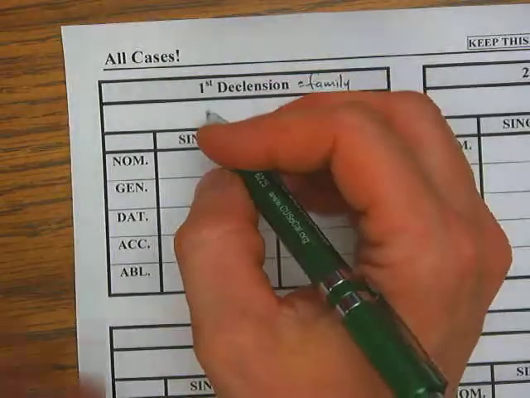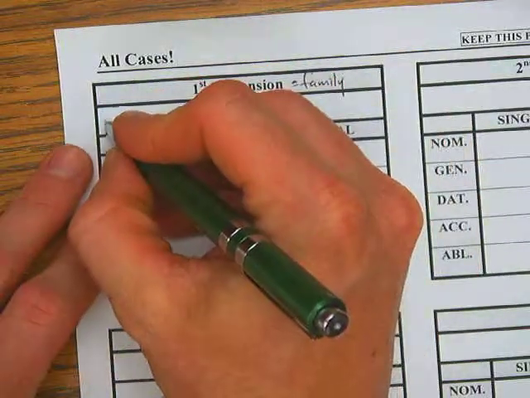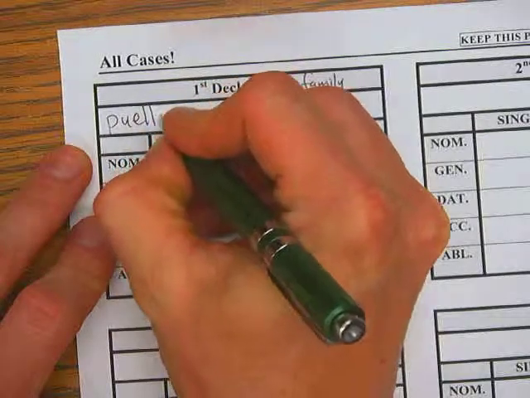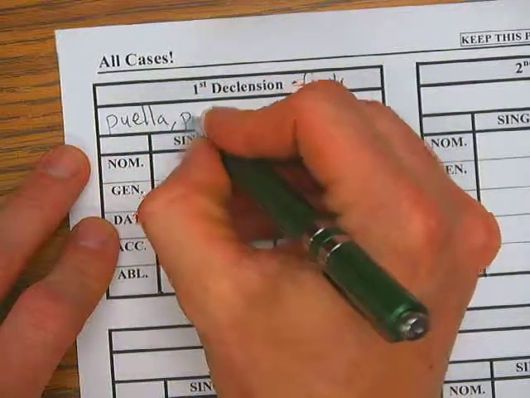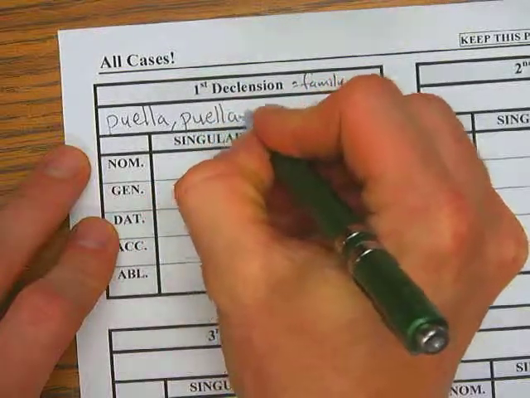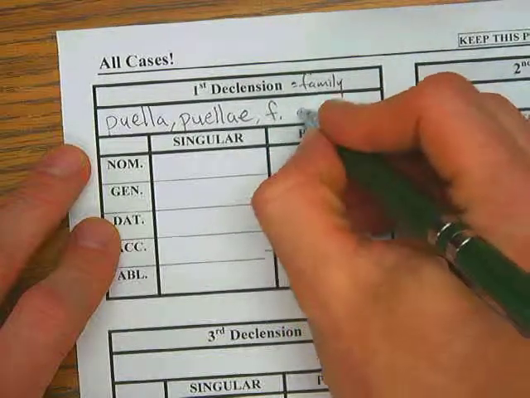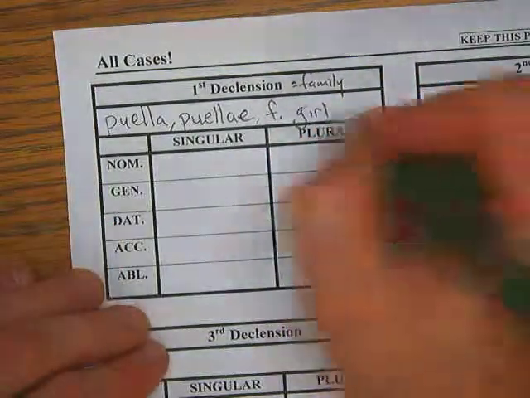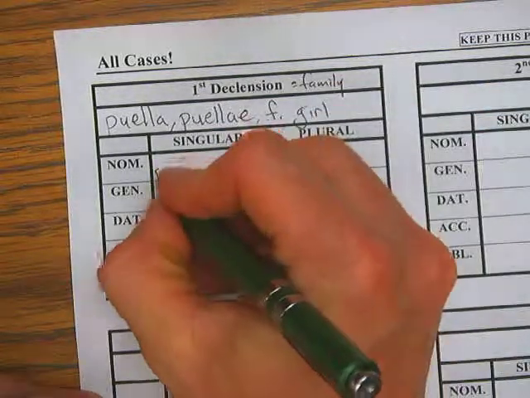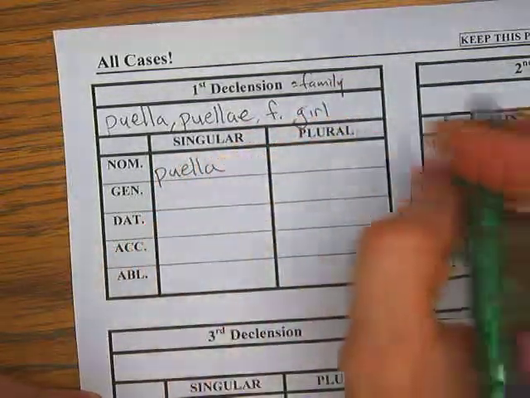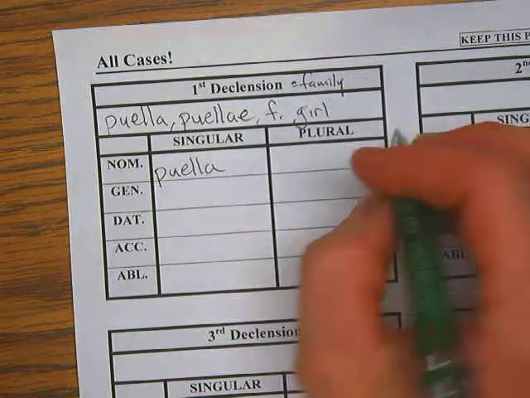Okay, so let's go back to the first declension now. I'm not going to choose ianua because that's going to be a little awkward, I think. We're going to do puella, okay? Puella. And the dictionary entry for puella would be puella, puellae. Feel free to write this down too and use this as a reference. And that's feminine, and it's a girl. And if you want to say puella ambulat, the girl is walking, you just say puella, right?